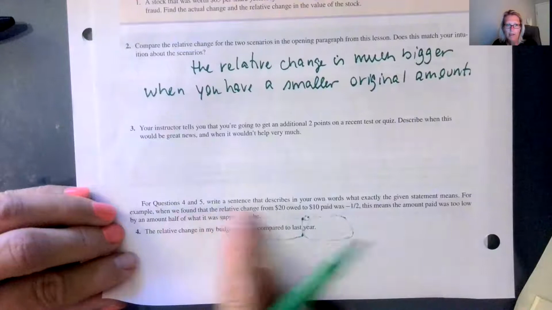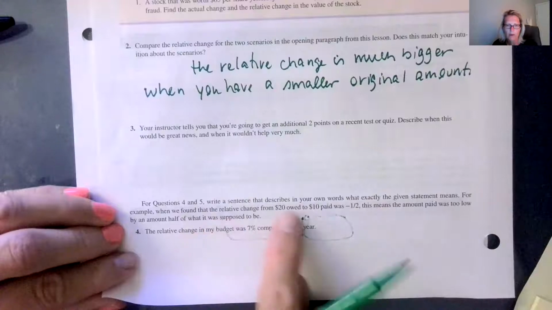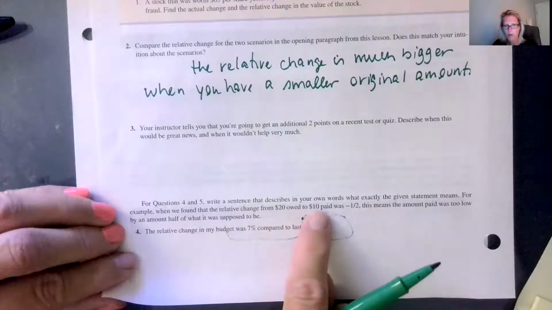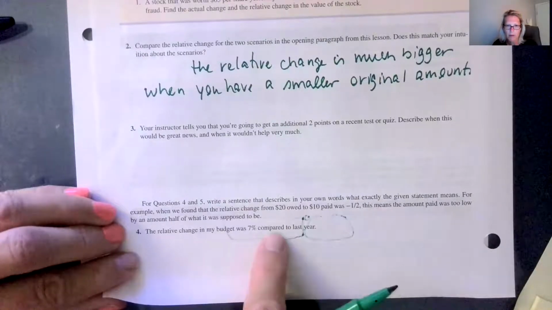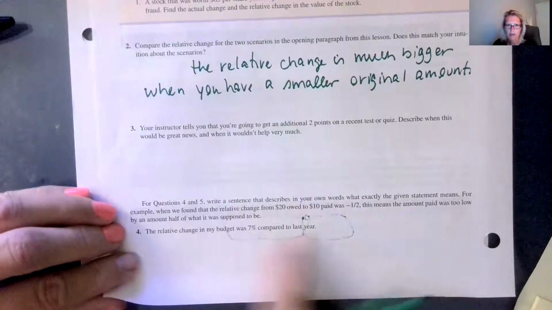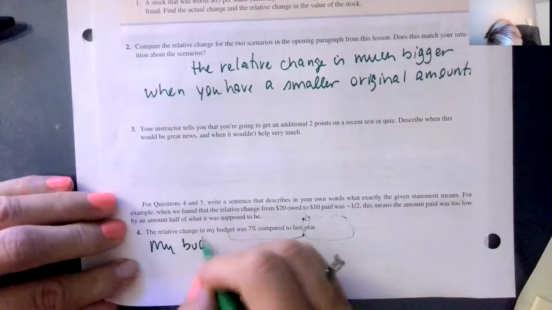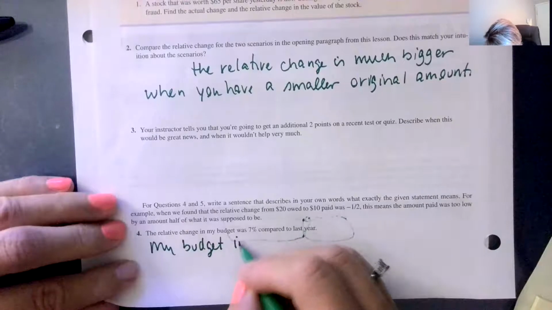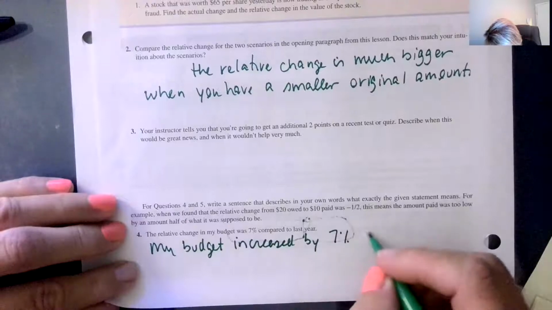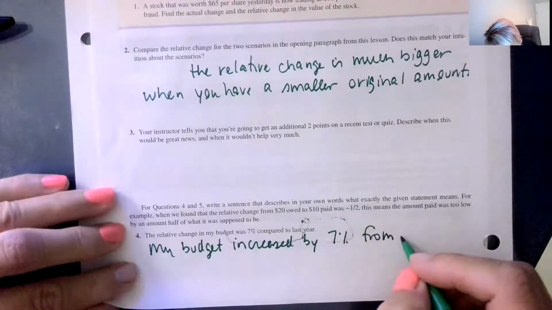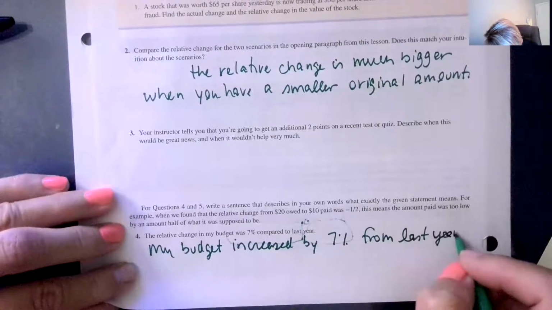So for questions 4 and 5, write a sentence that describes in your own words what exactly the given statement means. For example, when we found the 20 owed, but you were only paid 10 was a negative 1/2. So the relative change in my budget was 7% compared to last year. Okay, so I'm going to write a sentence about this. My budget increased by 7% from last year.